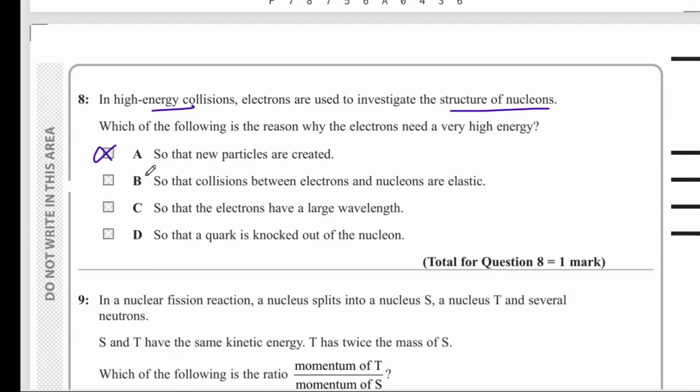This question is important, so I'm going to talk about B, C, D as well. So the collisions between electron and nucleons are elastic. Remember that to talk about the structure of nucleons, whether the collision is elastic or inelastic doesn't make sense. So the electron has a large wavelength. Well, the electron would probably have a very small wavelength because it is a high energy collision. So this is mathematically and logically wrong, right? I'm not going to go with B. I'm not going to go with C.